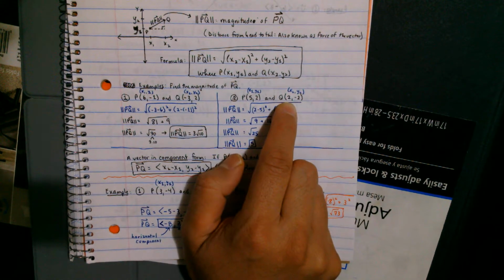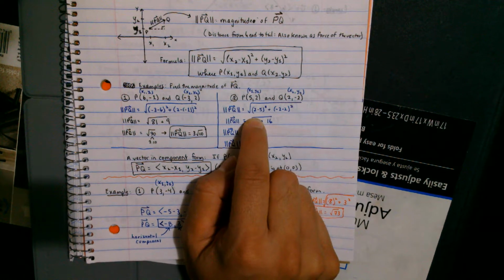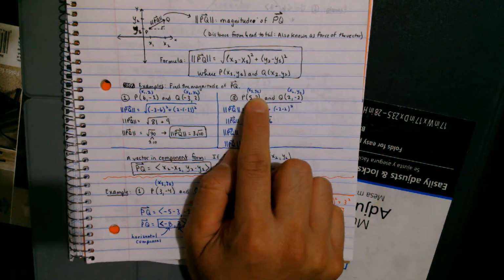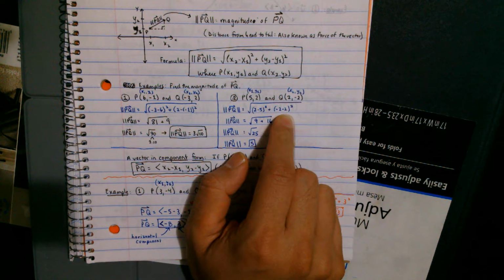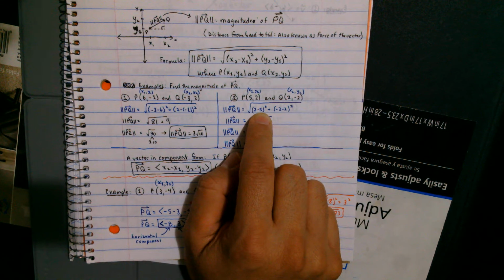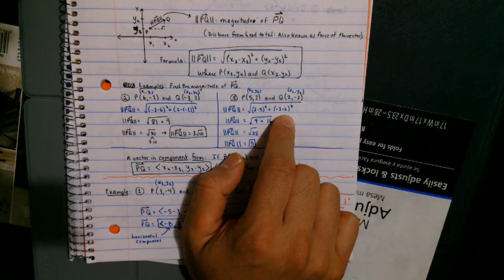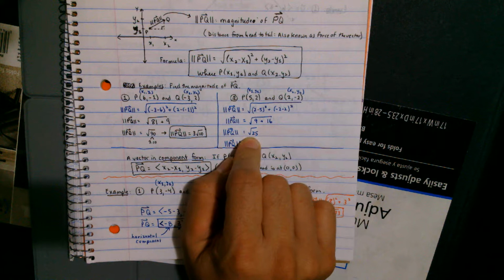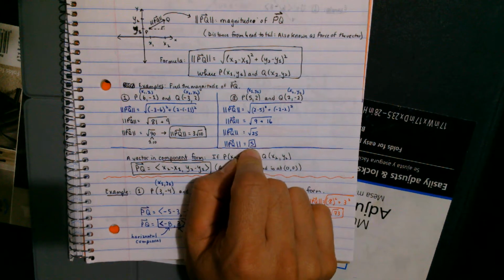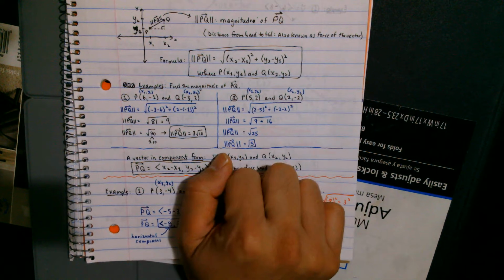And then here, second x, 2 minus the first x, 5. Second y, negative 2, first y, 2, so negative 2 minus 2. 2 minus 5 is negative 3. Negative 3 squared is 9. Negative 2 minus 2 is negative 4. Negative 4 squared is 16. This becomes the square root of 25 or just 5. So that's the magnitude of that vector.